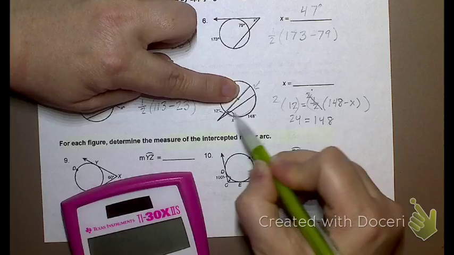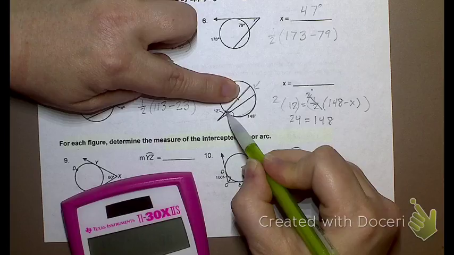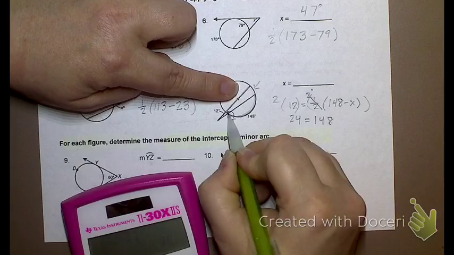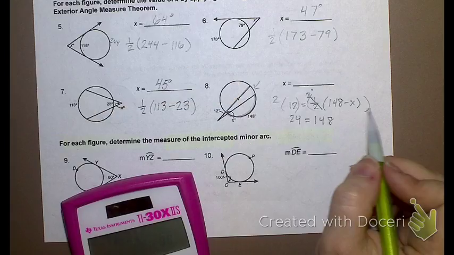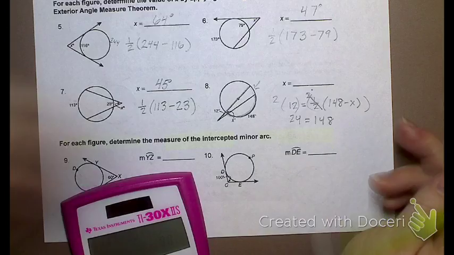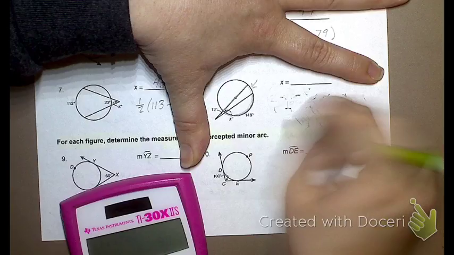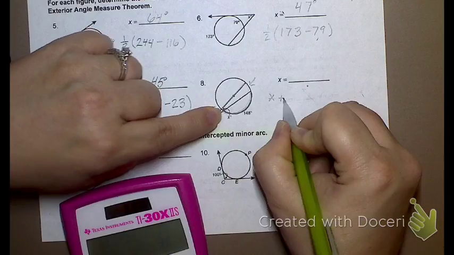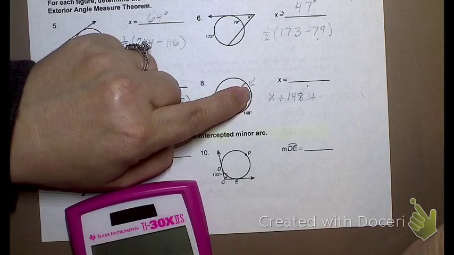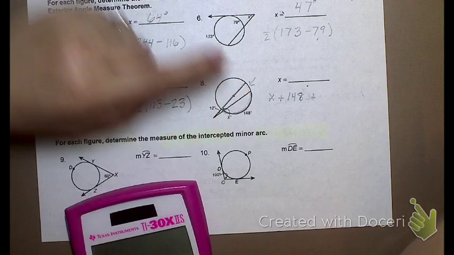So if this part is 148, oh, this one's a little more involved than I thought it was going to be. Okay, let me step back for a minute. The diameter is made up of x plus 148 plus the big arc, correct? That's going to give me the full 180.